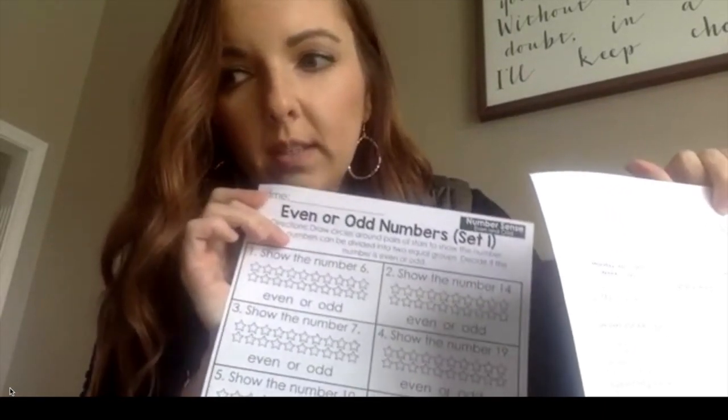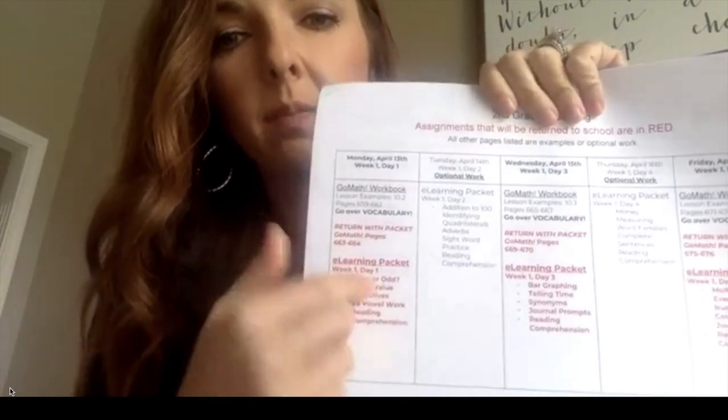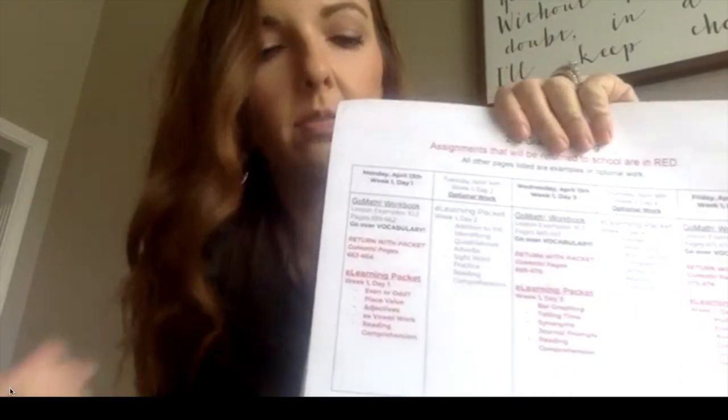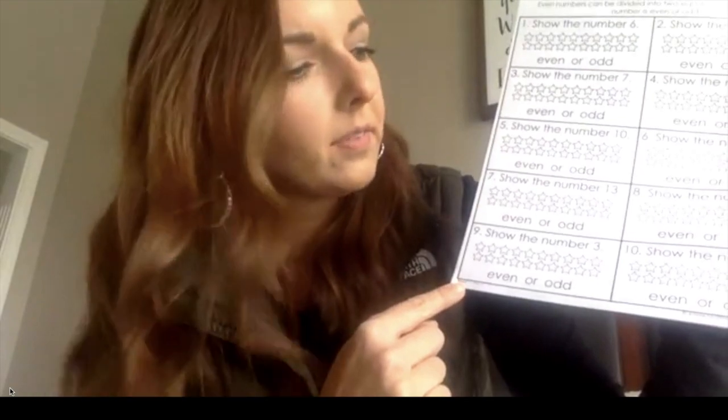It says week 1, day 1. Now, you see on Tuesdays and Thursdays, you have some packets like this. You do not have to bring them back to me. That is just optional if your parents want you to do that, or if you want extra practice for that day. What you're going to be bringing back to me is anything in red. So it's week 1, day 1, week 1, day 3, and week 1, day 5. So this first packet right here, like I said, at the bottom, it will say week 1, day 1 on all of these pages.